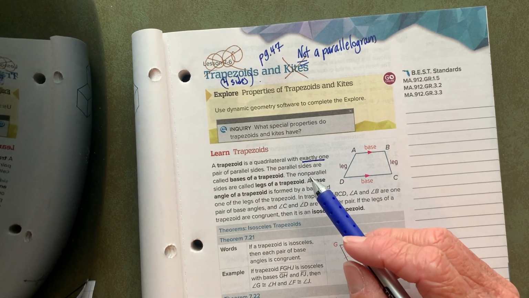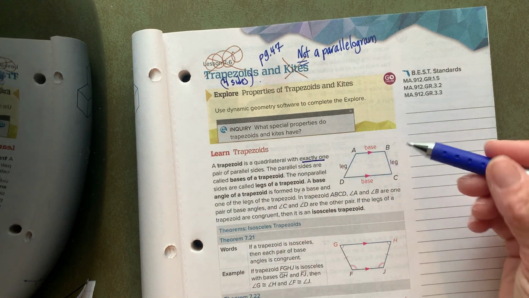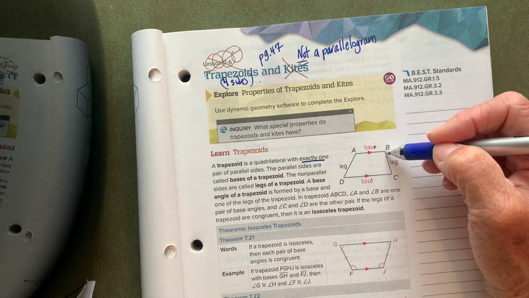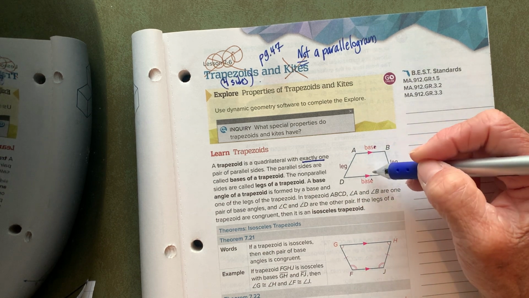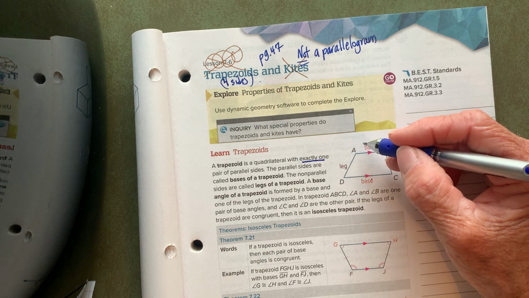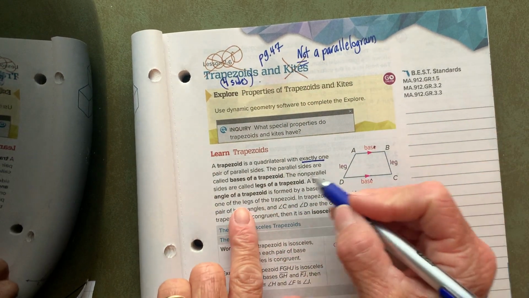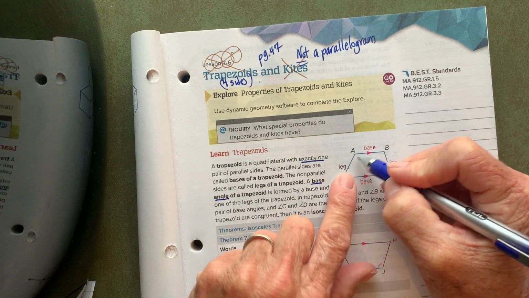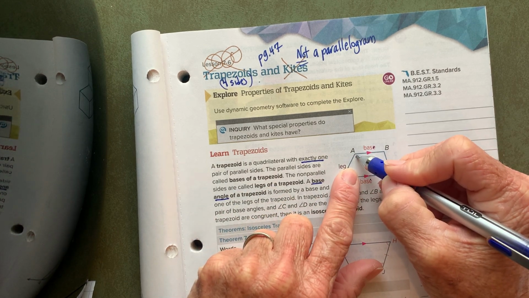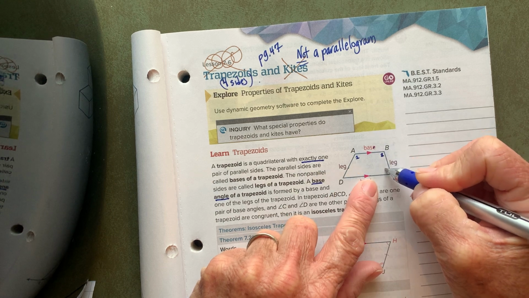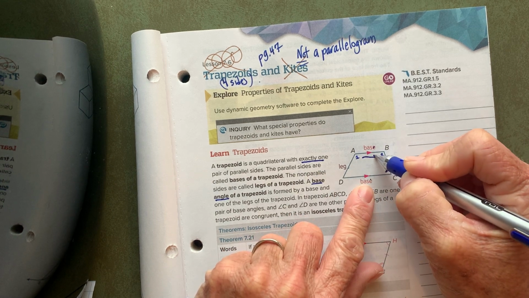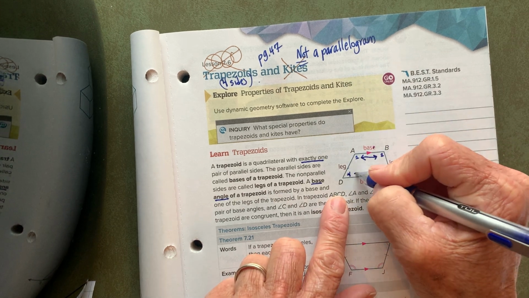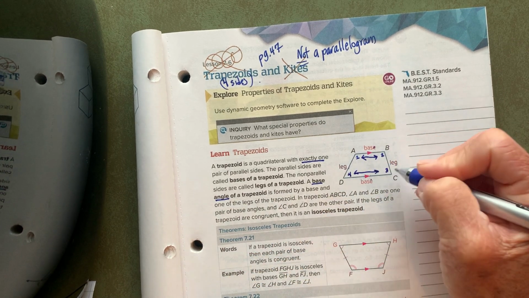So a parallelogram is not a trapezoid. The 2 sides that run parallel are called the bases of the trapezoid, and then the non-parallel sides are the legs. Every trapezoid has 4 base angles, and they're formed by the leg and the base. So angle 1, angle 2, this is 1 pair of base angles, and angles 3 and 4, that's another pair of base angles.